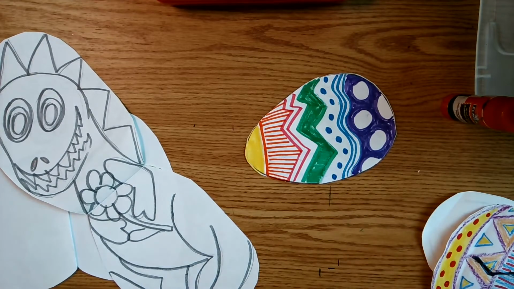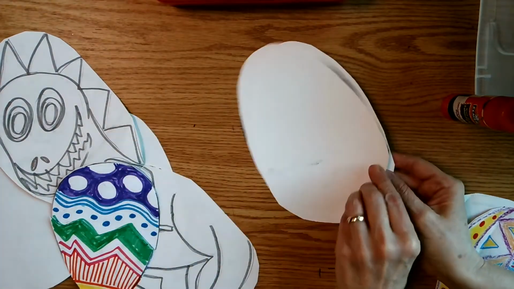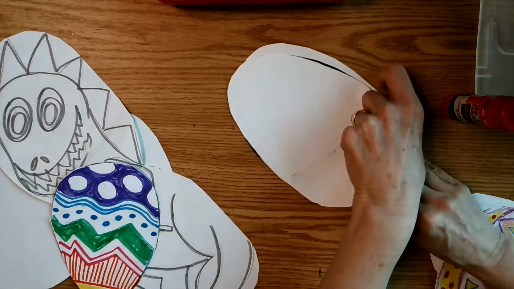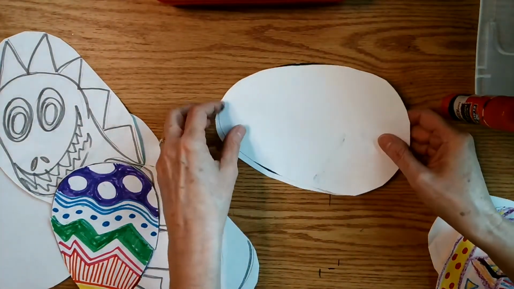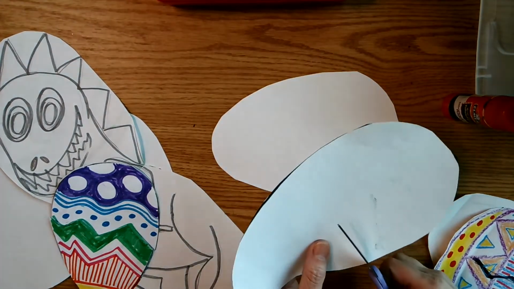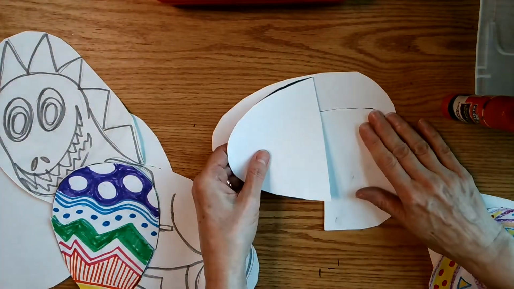Let me go ahead and grab my other one that I got ready. Again, I have two pieces, all right? And because this one, I'm going to need two, I'm going to need to cut off that edge since I'm going to put them together. They fit together like this, and I'm going to take one and cut it straight down the middle. Now, you can cut it as a zigzag. It's just easier to cut it straight.